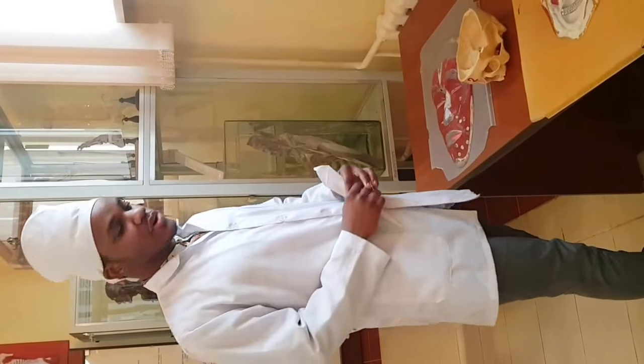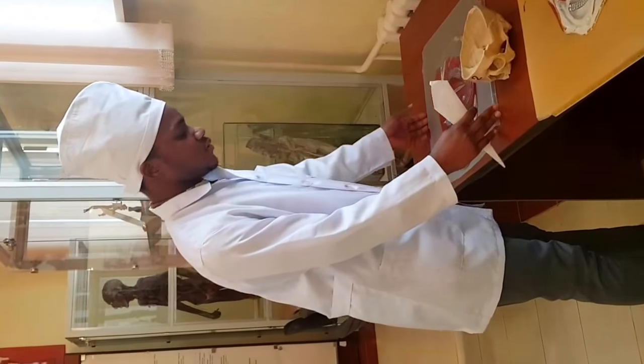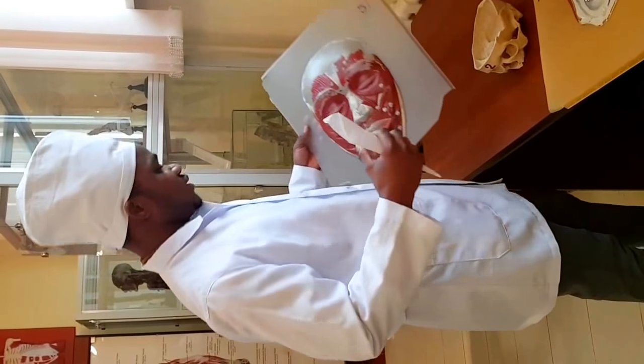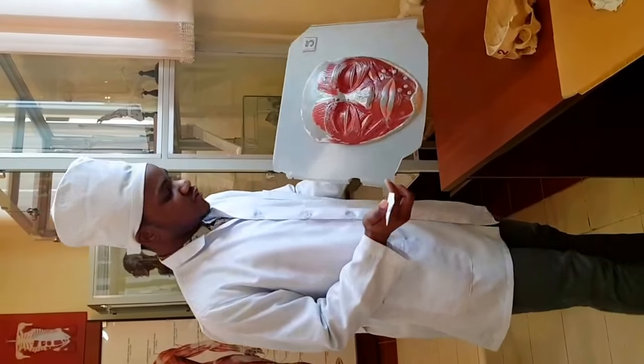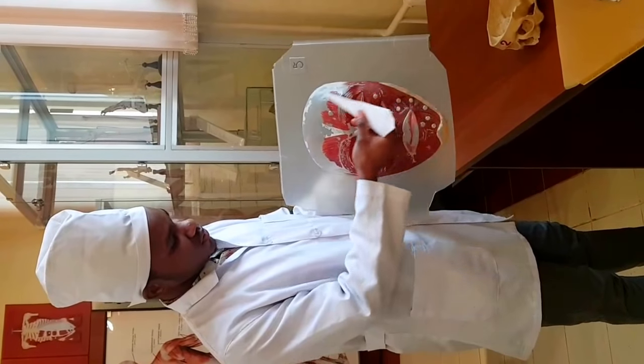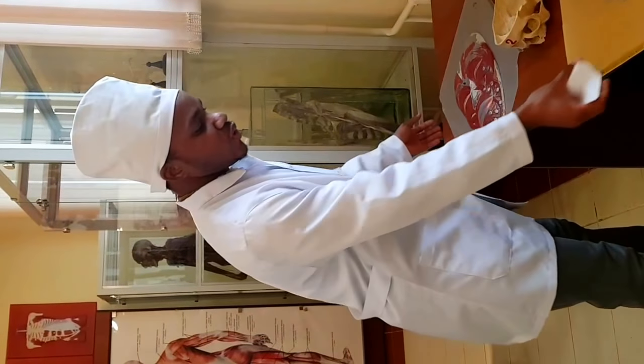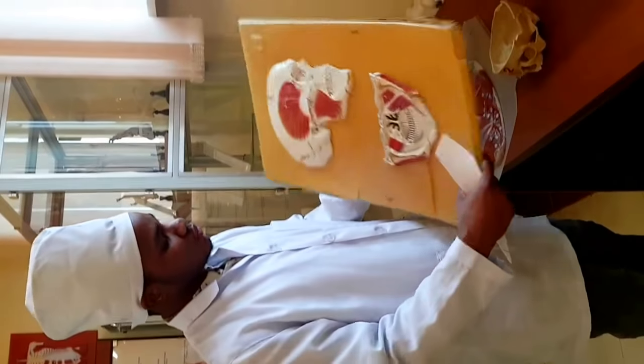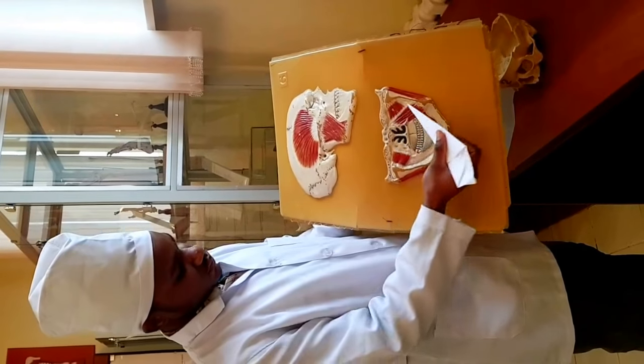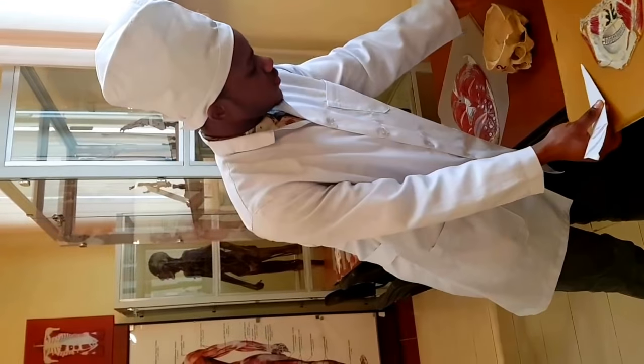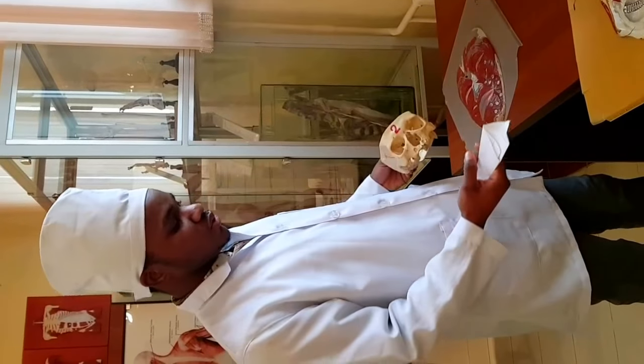Okay, as you can see, we have the charts and also the skull. We have the charts of the facial muscles, and we have the chart for the mastication muscles. And here is the skull, which we use to show some of the muscles, where they insert and where they originate from also.